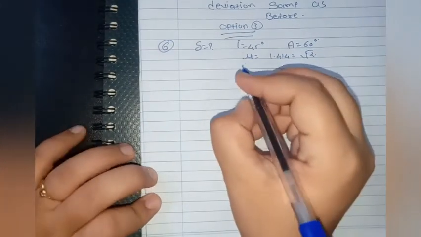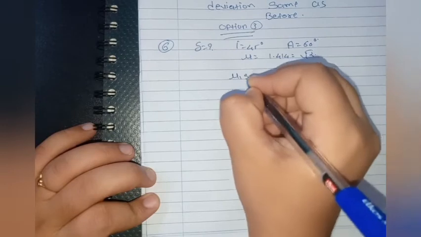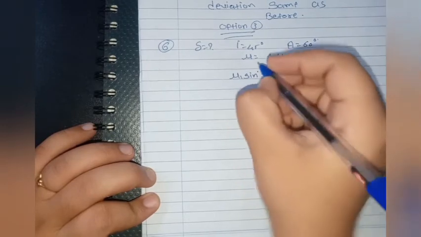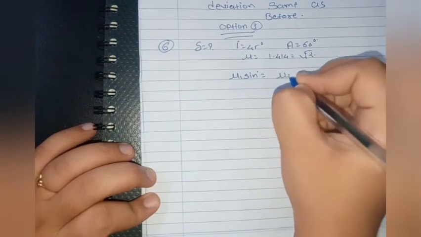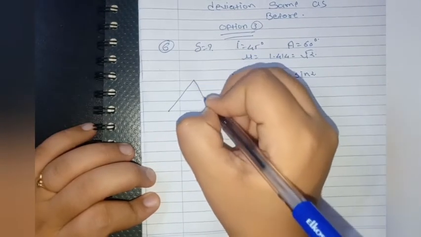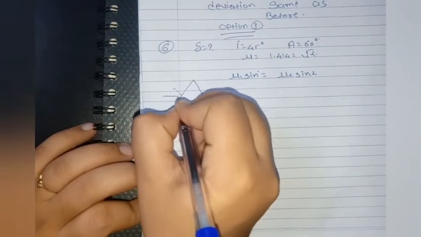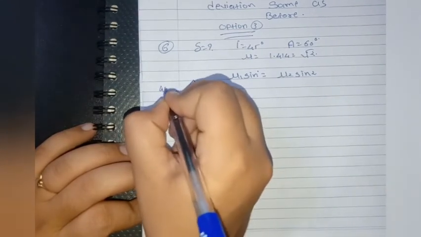Here we can apply Snell's law, that is mu1 sine i is equal to mu2 sine r on the first face. Let's say this is an equilateral prism. The light ray is incident at an angle of 45 degree.